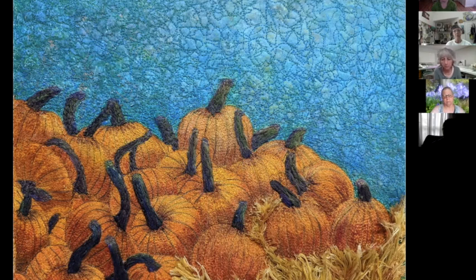Keep going. Okay. So the other lines are up in the sky, and they're very random and dense and overlapping, and it contrasts nicely with the well-defined pumpkin shapes below and adds to the texture of the piece.